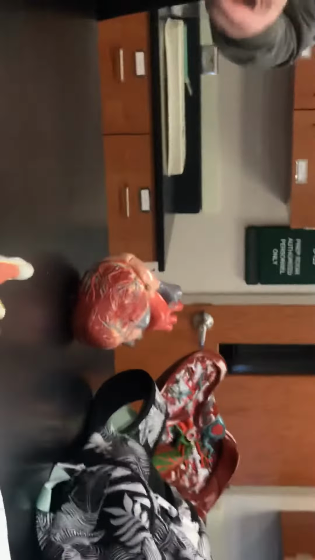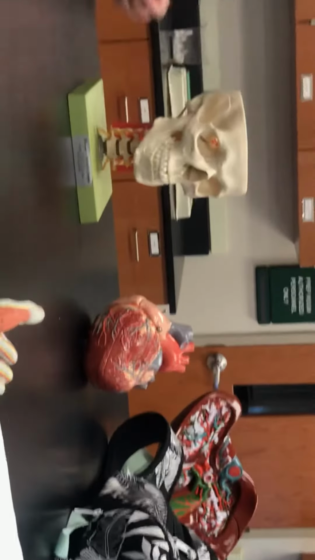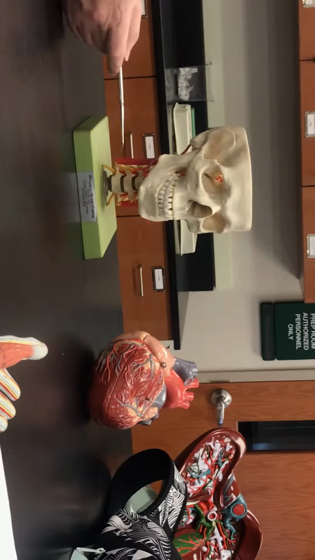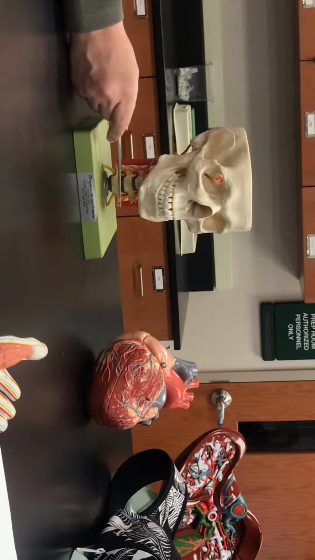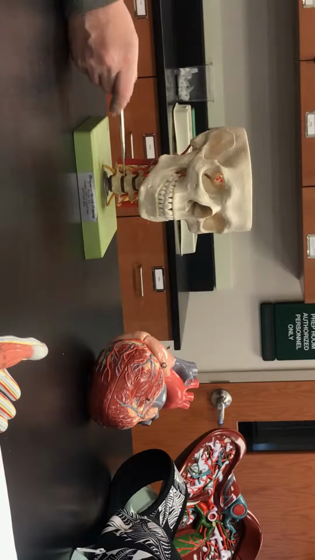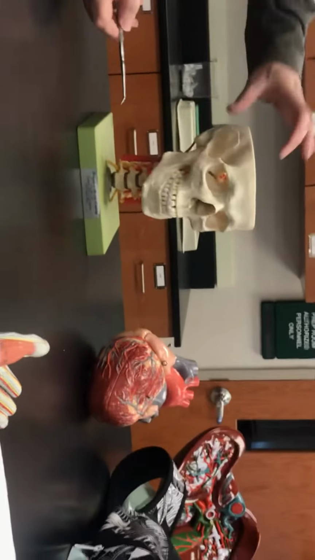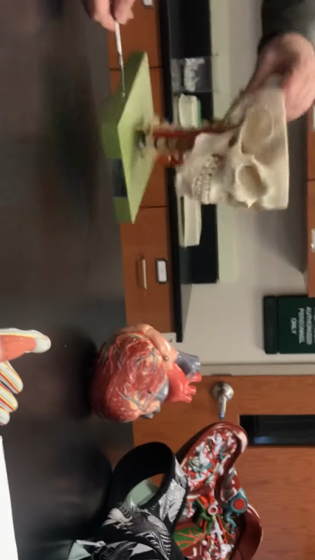This brachiocephalic branches and becomes the right common carotid and the right subclavian. These are the right and the left common carotid arteries. They are going to supply blood to the big brain. And that's what you can feel on your neck.